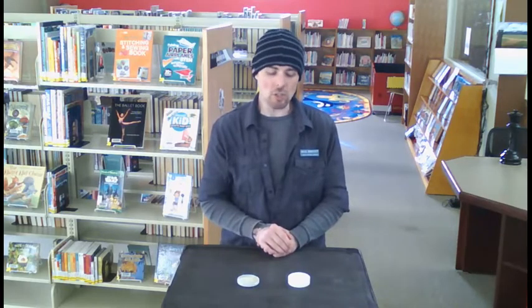So I've got two objects here, and we're going to leave them out for long enough to reach thermal equilibrium. One is a plastic lid. The other one is a metal lid. So they're both lids, but they are different types of materials. Often we describe plastics as insulators and metals as conductors. So let's see how well these different materials can transfer energy.